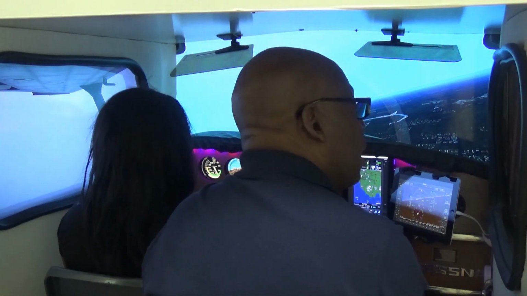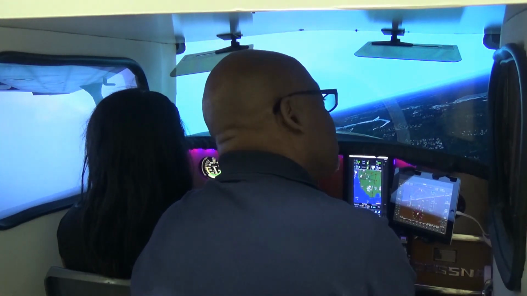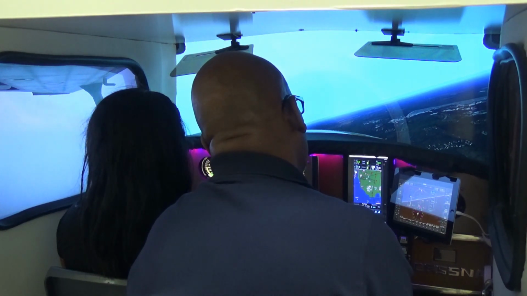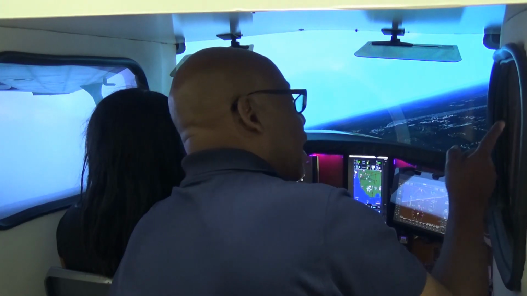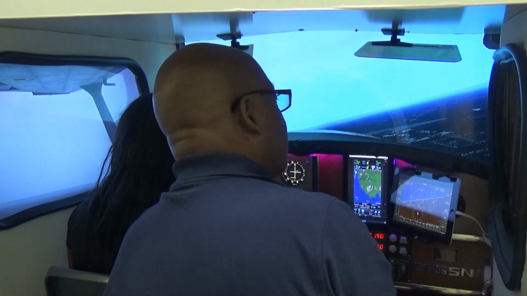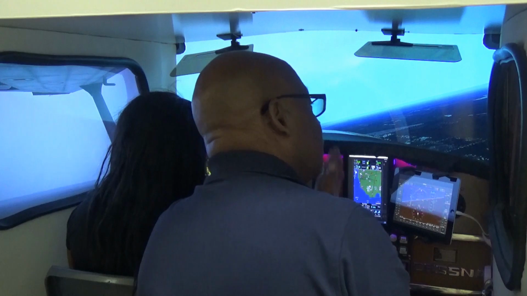Look down every once in a while. Make sure you're not turning anymore to the right. Don't turn anymore to the right. Go to the left a little bit. Okay. See, now we can start to see runway. Okay, straight. Let's go straight.